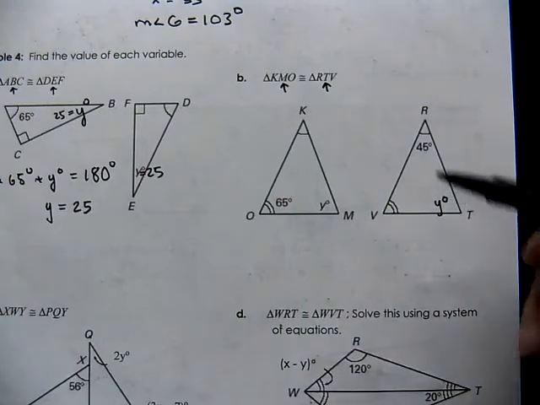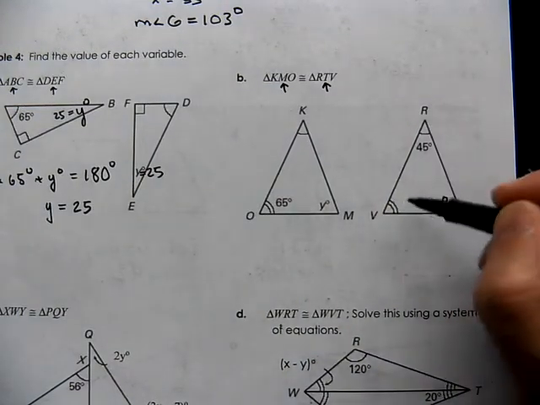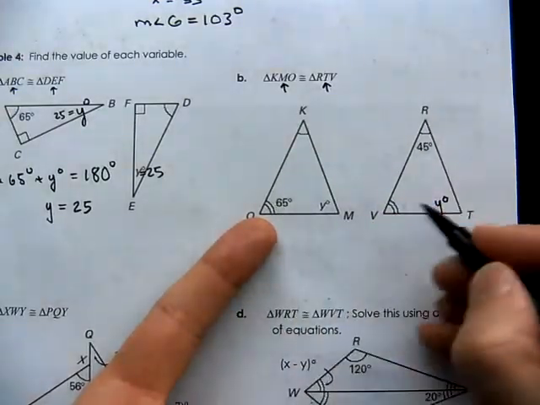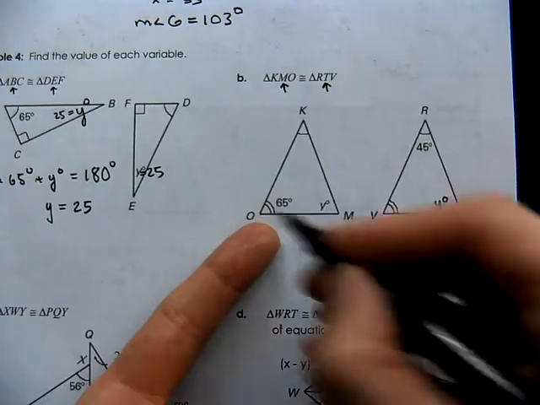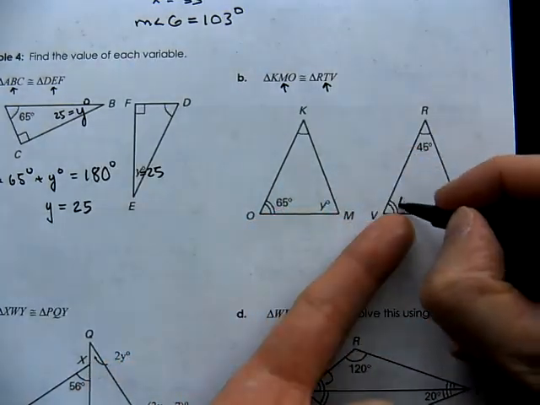Alright, well, I would like to add up all three angles to 180 degrees, but I'm missing this information. So we're going to transfer that 65 degrees from the left triangle to the right triangle as well. The double arc tells us those are congruent parts. So 65 is also here.